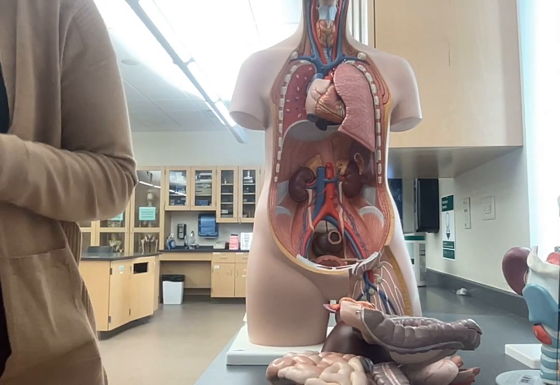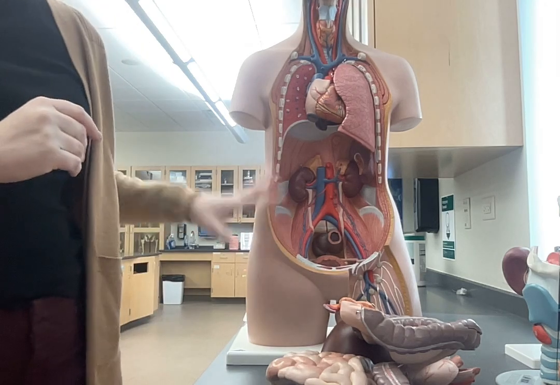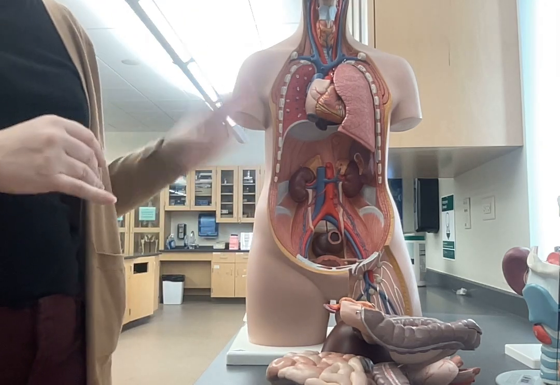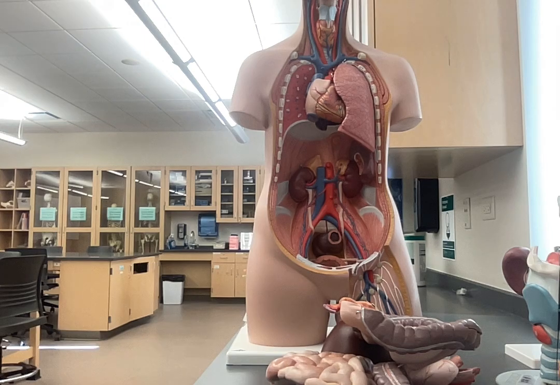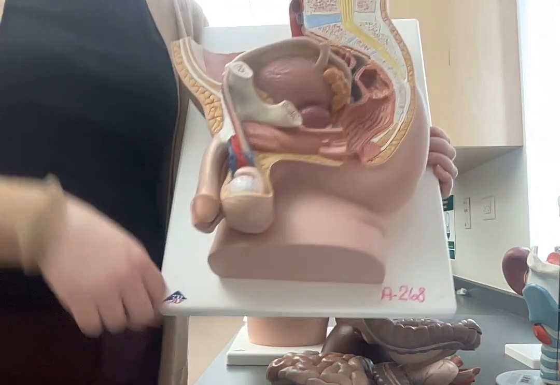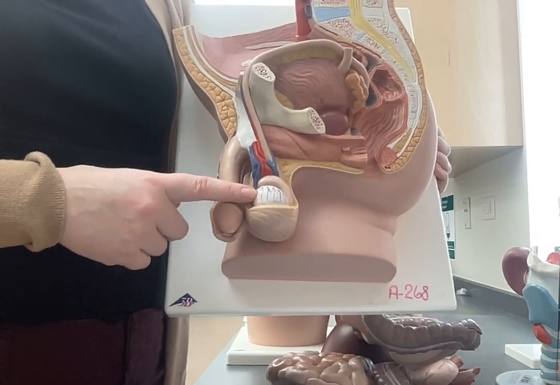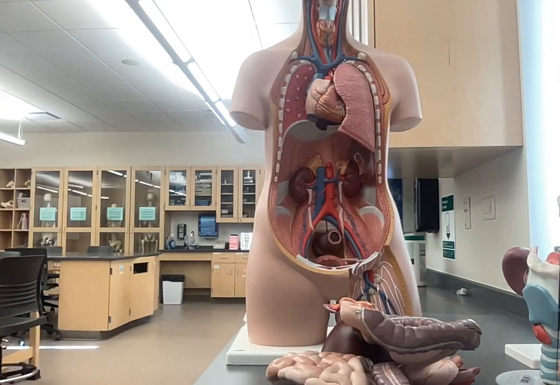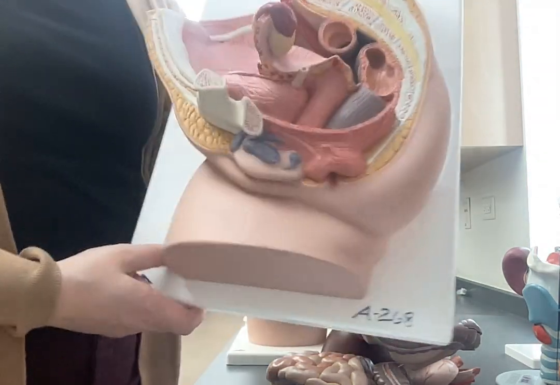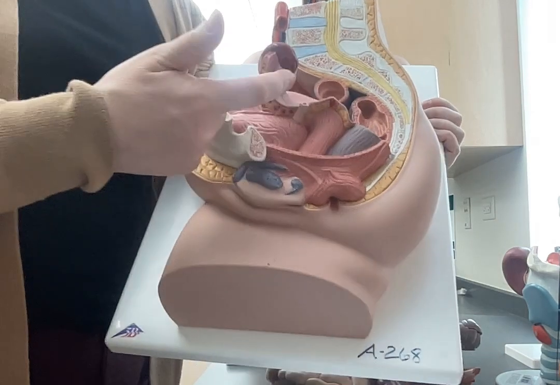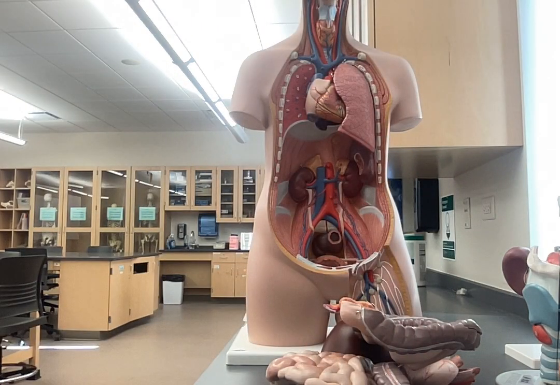The last two are the ovaries and the testes. Some of the torsos do have an ovary or a testis in them, but I'm going to show you the reproductive models. So male reproductive system, this would be where the testis is located. We'll see this model a lot in a different module. This is the female reproductive system model, and so trying to get you a good angle here, this would be the ovary.